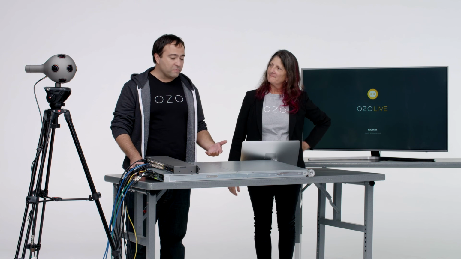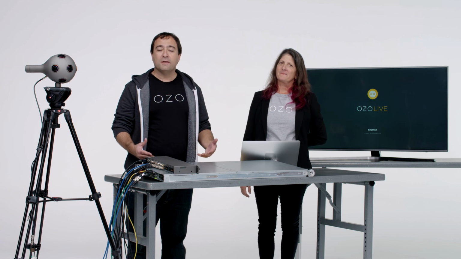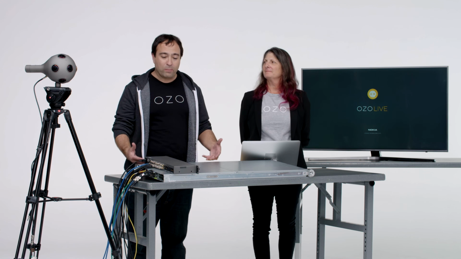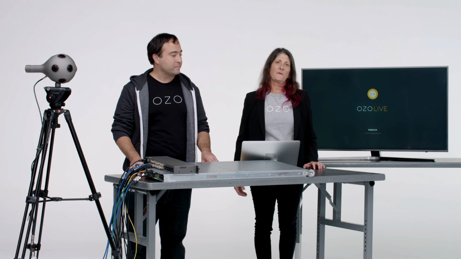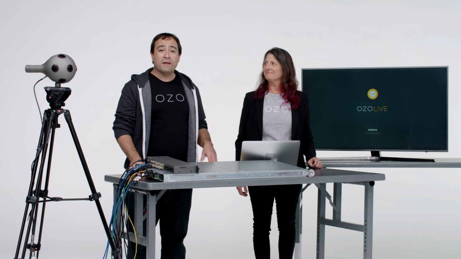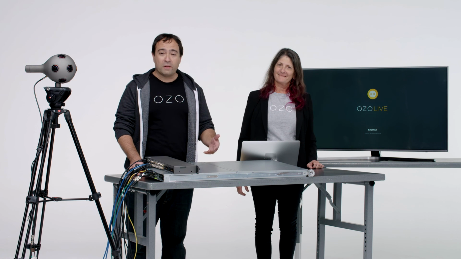And that's really the philosophy that we're approaching the broadcast problem for VR with. It's to be able to take VR and demystify it, make it compatible with existing workflows, equipment, and personnel. The only difference being that at the end of it, you get a stereoscopic 360. So that's the OZO Live pipeline.